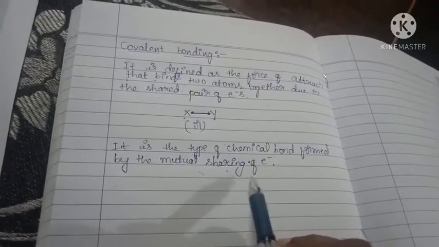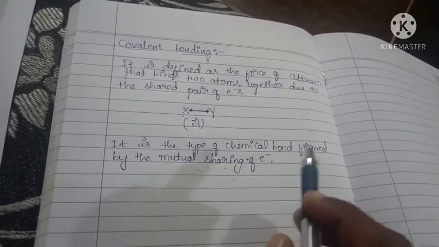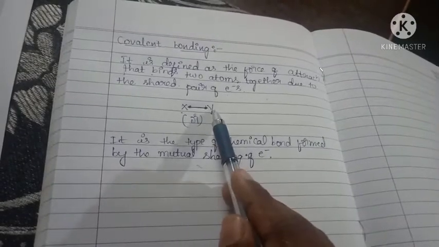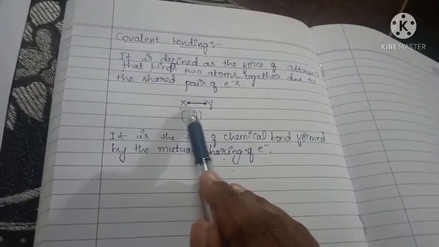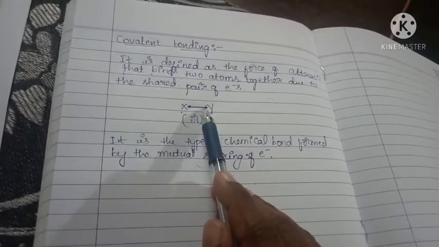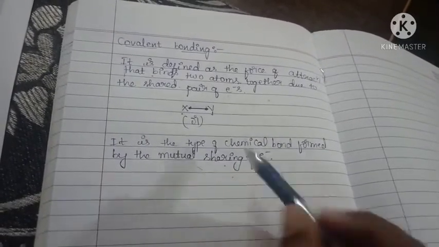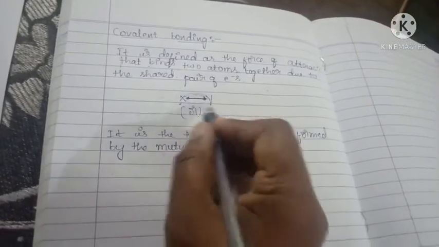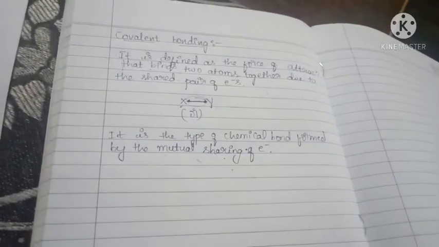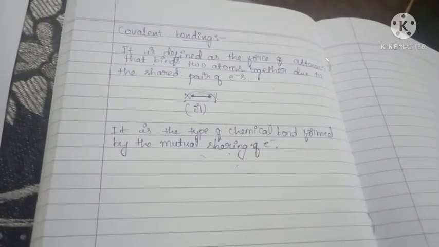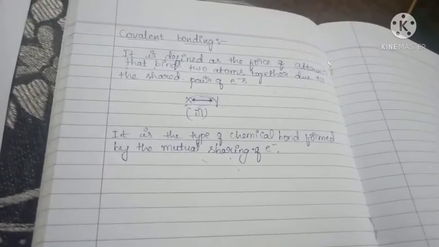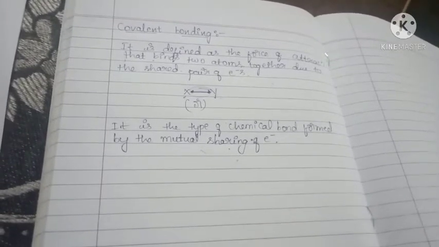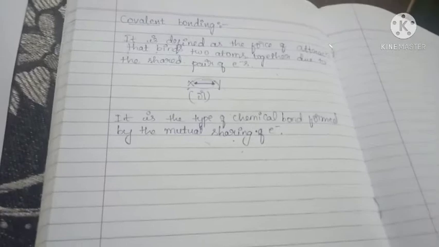After the formation of a covalent bond, the shared pair of electrons belongs to both the combining atoms. Here X is shared with Y and Y is shared with X. Then these two electrons belong to X and Y both, so X has 2 electrons and Y has 2 electrons. So that is why, after the formation of a covalent bond, the shared pair of electrons belongs to both the combining atoms. This is how it works.